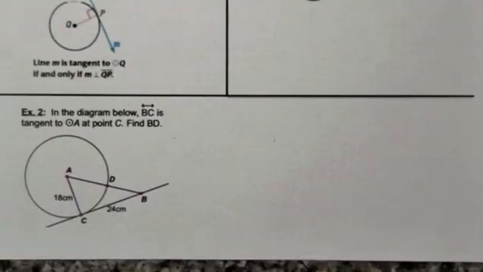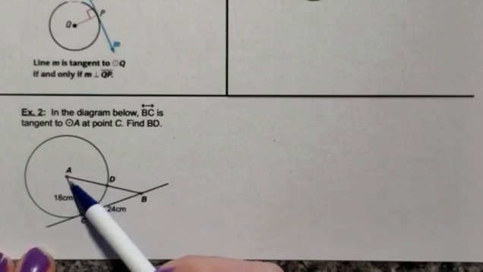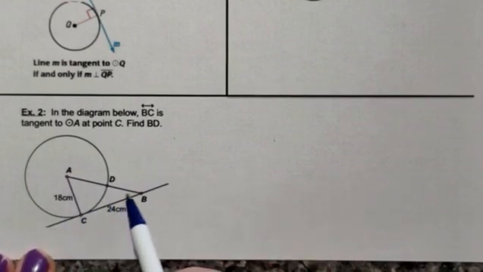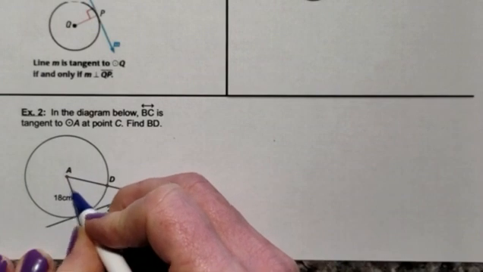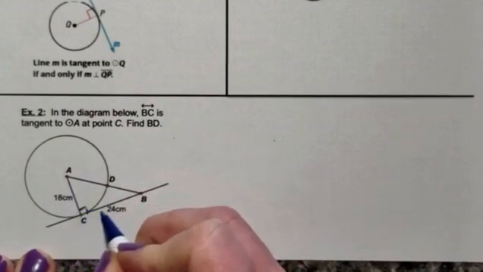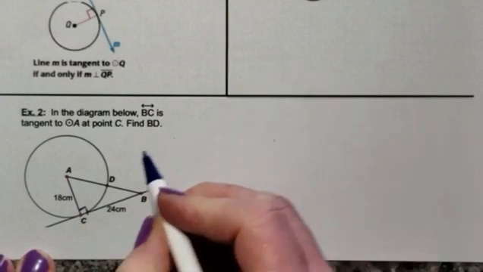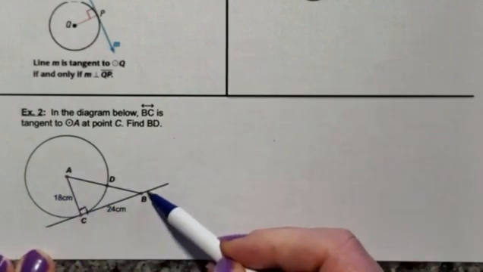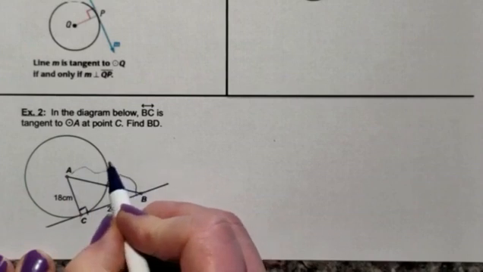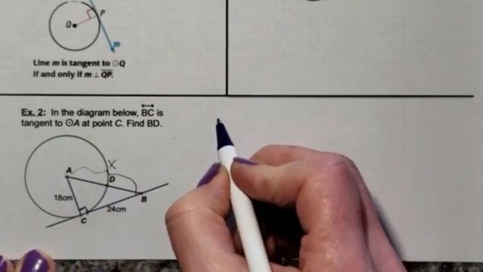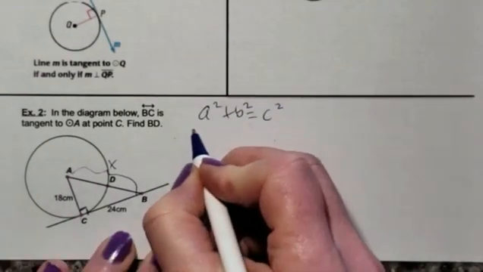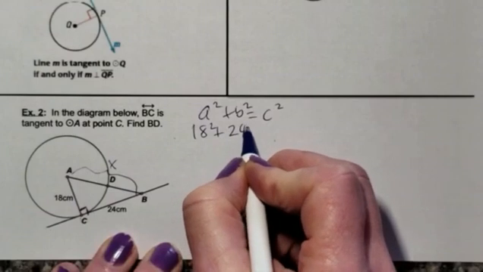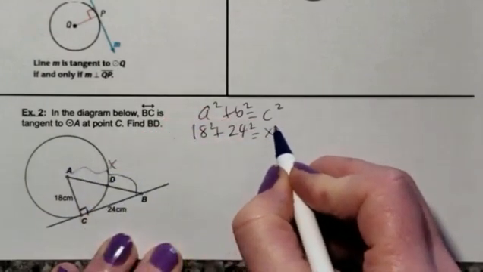Okay, let's do example 2. In example 2, we have a radius and a tangent line. So in the diagram, BC is tangent to circle A at point C. So I know that this radius is going to be perpendicular to the tangent line at that point. So again, I can use the Pythagorean theorem, A squared plus B squared equals C squared. But in this case, C, I'm going to call it X. It's going to be the length of this entire piece. So I'll have 18 squared plus 24 squared equals my hypotenuse X squared.